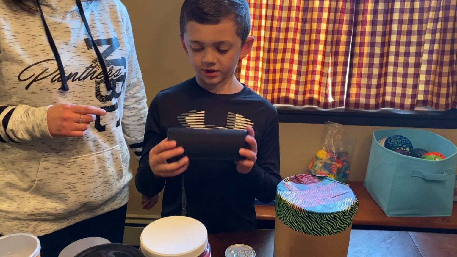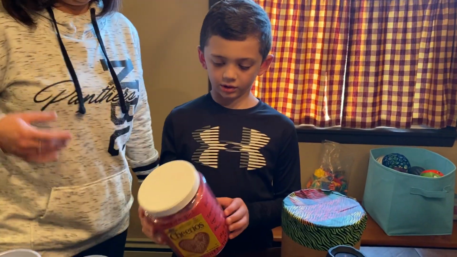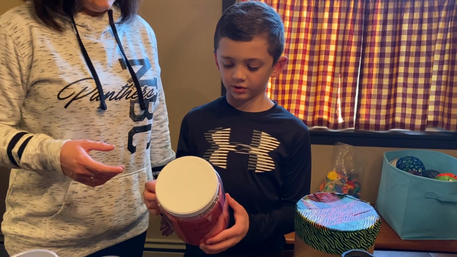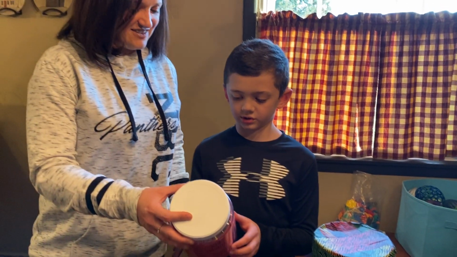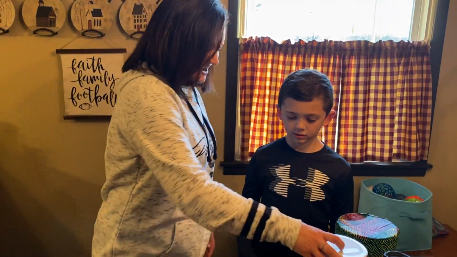This is a speaker. They've seen this before. This is in my classroom when we play music. This is like this jar and it has paper around it. It's a Cheerios jar. Yeah, this is a Cheerios jar that we use in the class to do our cheers. I added that one in there.